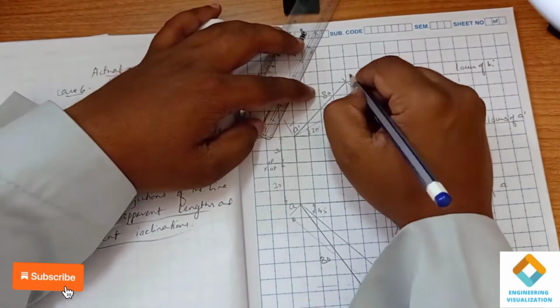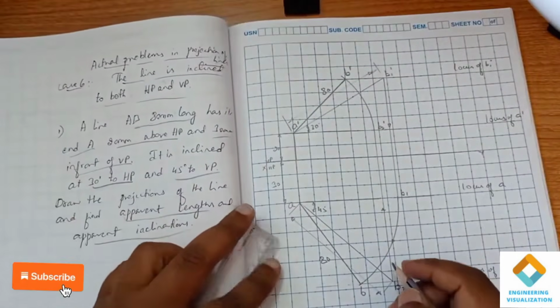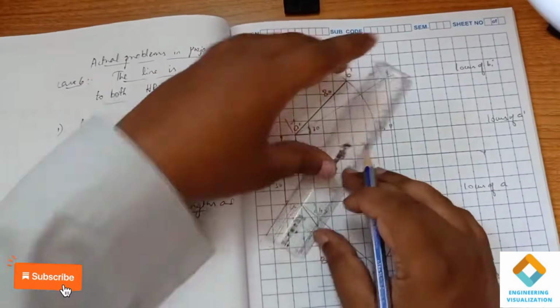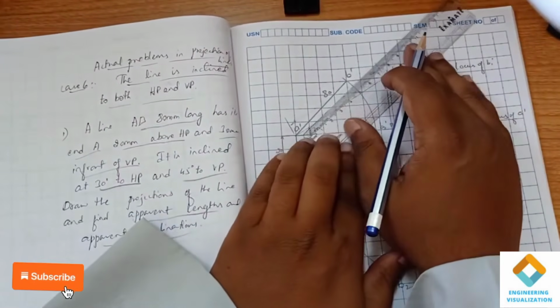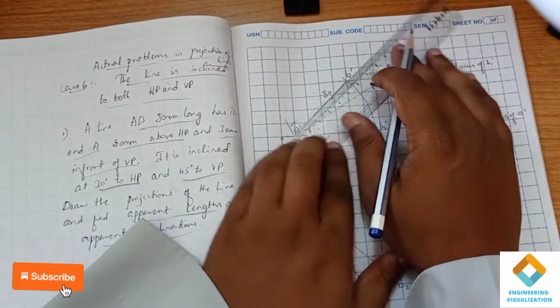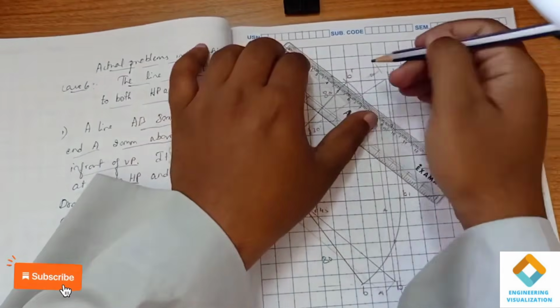This is B dash. So this is nothing but the apparent length, this A dash B dash. Apparent length, we are going to measure how much it is. The apparent length is measuring 57 mm. Okay, 57 mm apparent length.